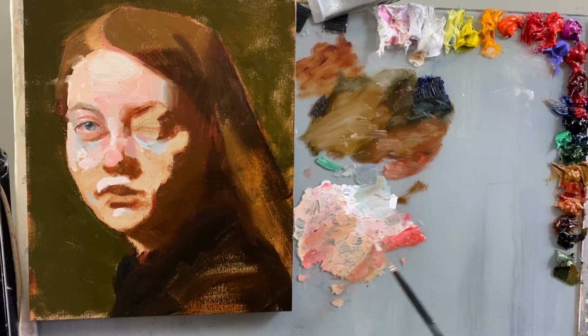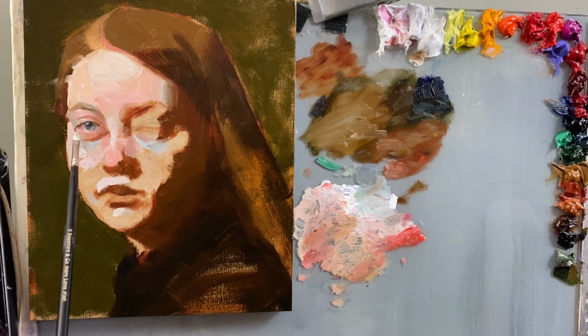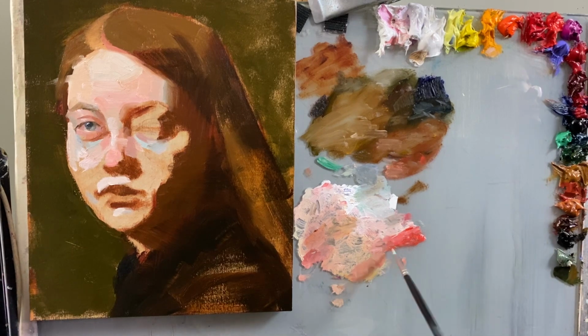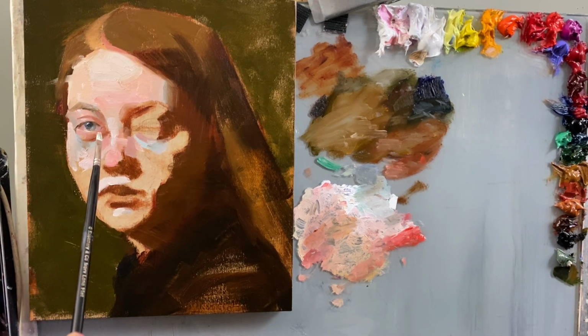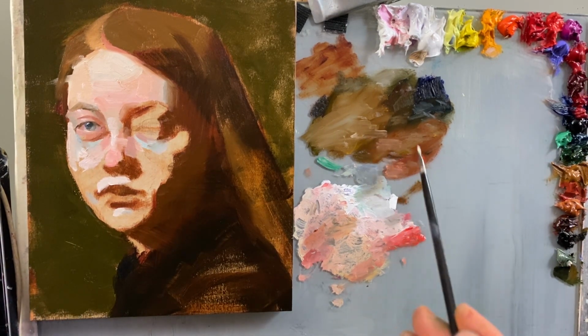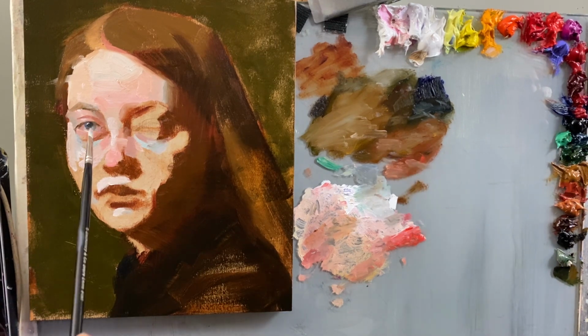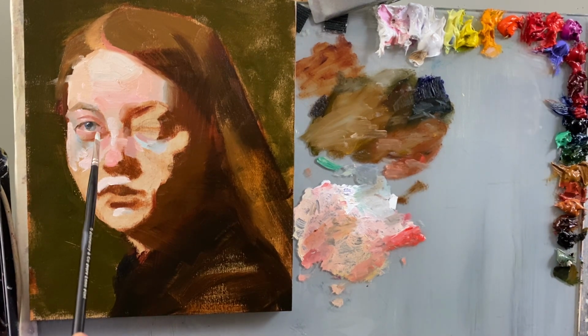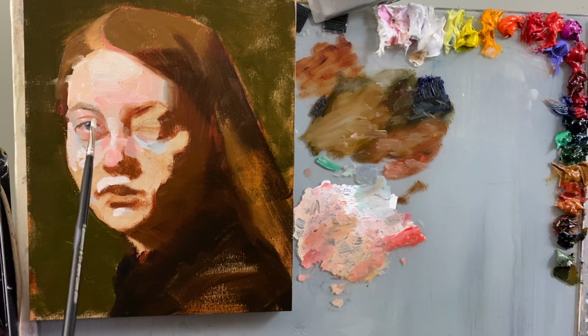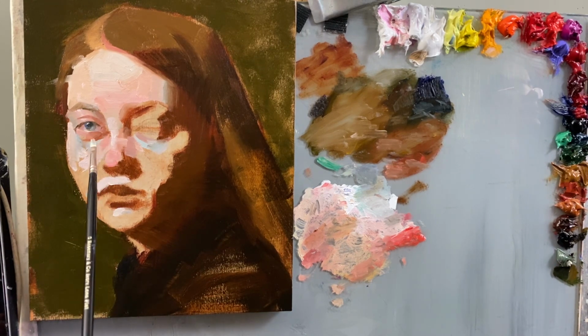So we can put a little bit more pink in the corner here to define, and a little bit more pink or warmth to this corner to hold that light.